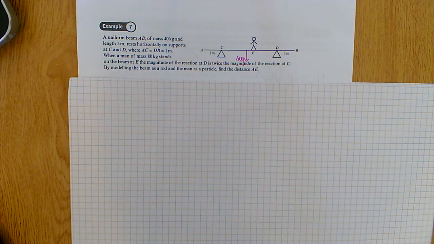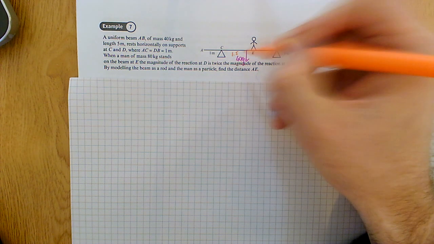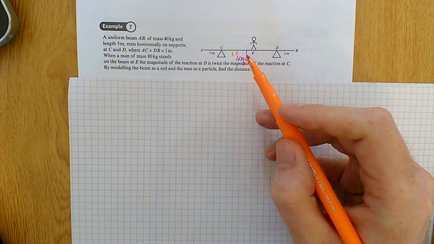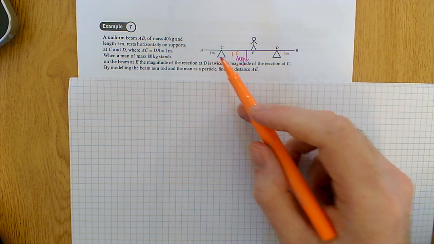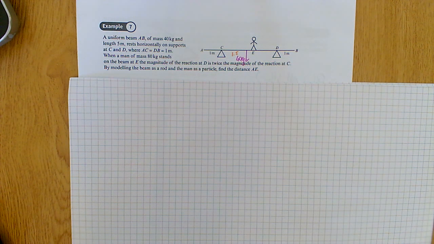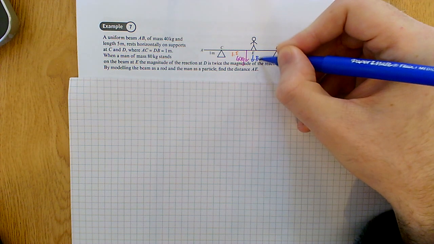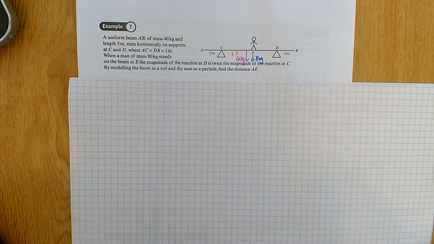And the distance from C is going to be 1.5. It's 2.5 because it's 5 meters, so it's 2.5 from each end. C is 1 meter from A, so it's 1.5 from C to there. That's the uniform beam and the weight of it. The man of mass 80 kilograms stands on the beam, so this is going to be 80G coming down from him. It doesn't tell you exactly where he stands, it doesn't tell you any lengths, unfortunately.